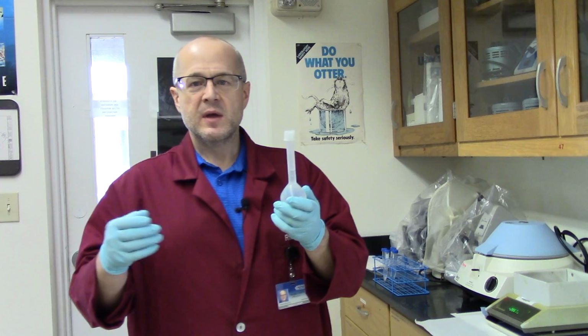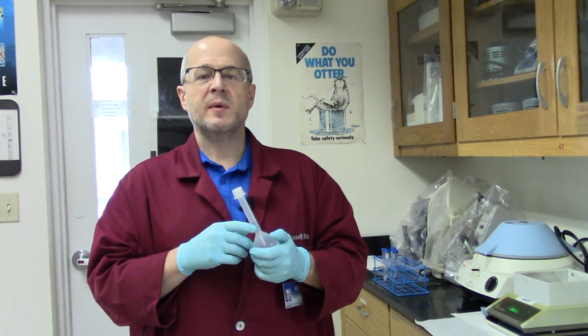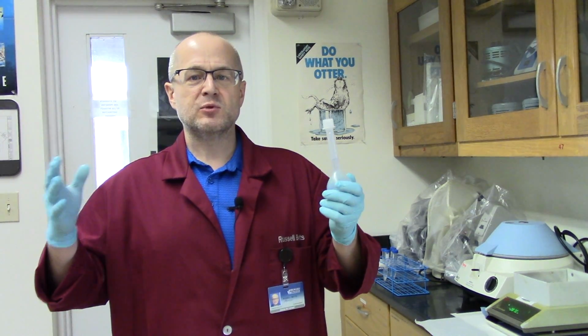Now the next thing we're going to do is use a spectrophotometer. We're going to measure the absorbance of this solution and the absorbance of another solution. Now when I talk about absorbance, I mean light absorbance. Vitamin C will absorb light, and we can measure its concentration by the amount of absorbance it has. I'll explain more in a minute when I show you the instrument. Okay, guys? See you then.